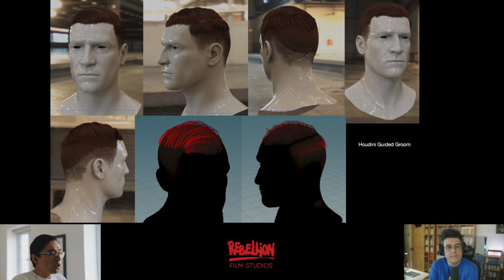We had some shots that are super close, so we had to use more of a grooming method that VFX standard uses, using the Houdini 18.5 guided groom system that generated layers of different hair, short and longer, which then give you that extra look that Carl needs to have.